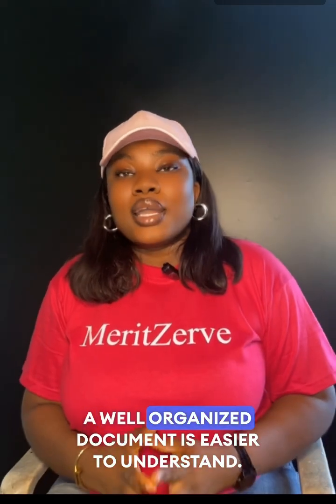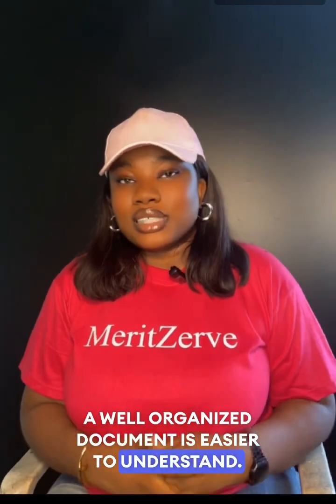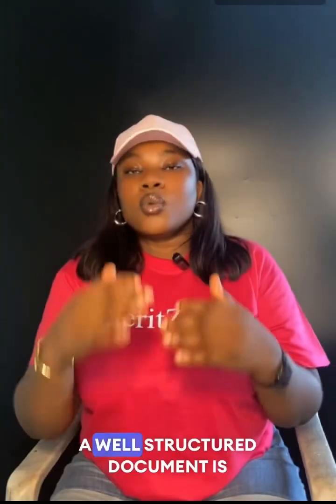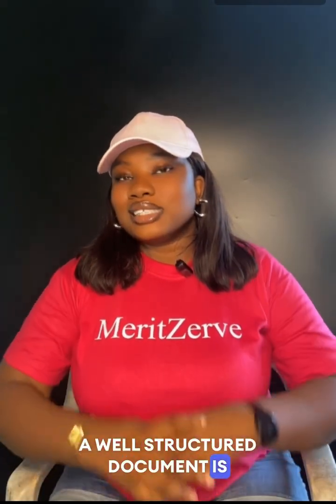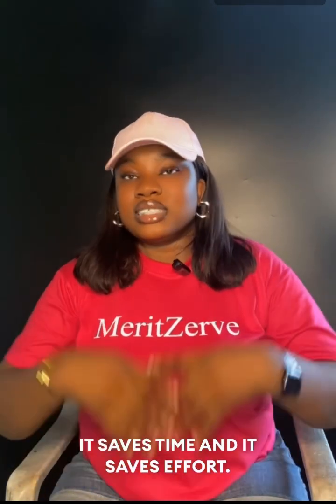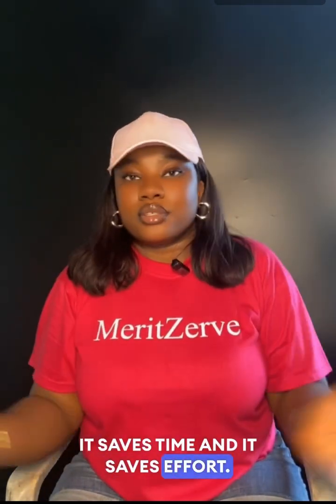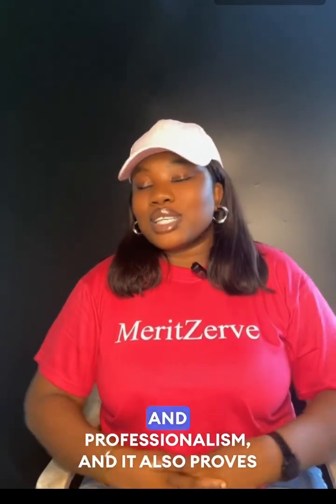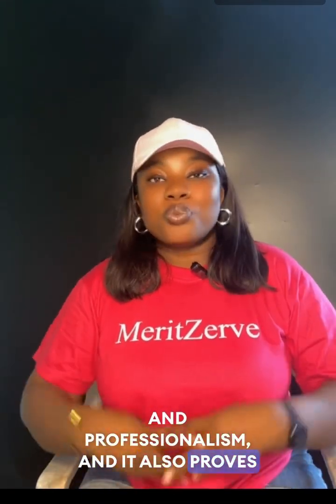A well-organized document is easier to understand. It helps the audience grasp key points quickly. A well-structured document is efficient to organize and revise. It saves time and it saves effort. Organization also demonstrates attention to detail and professionalism, and it also proves your credibility as a writer.